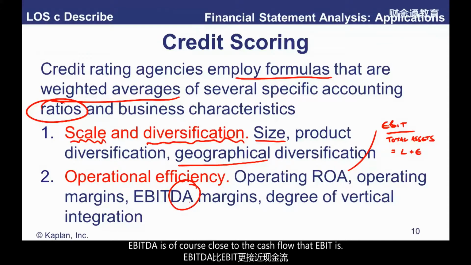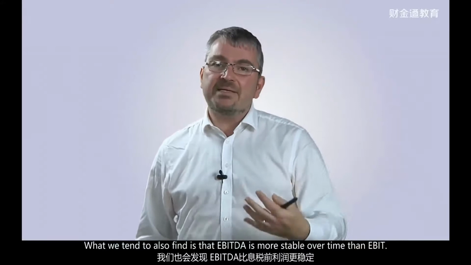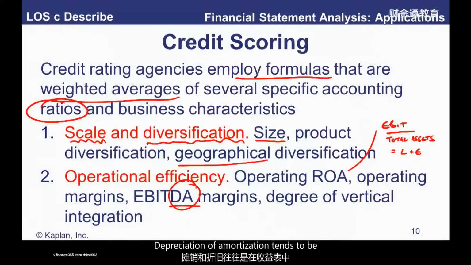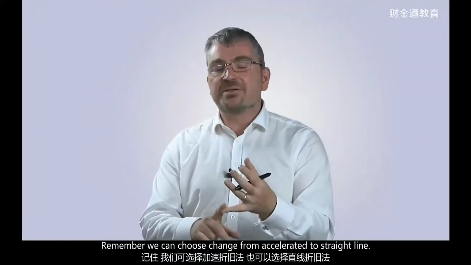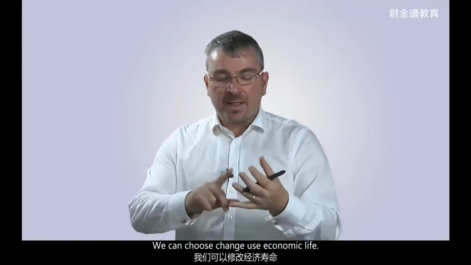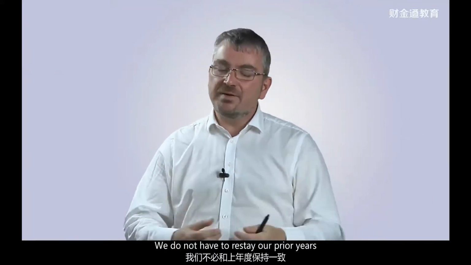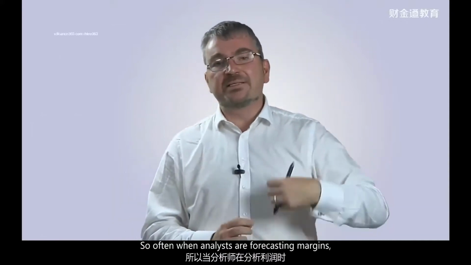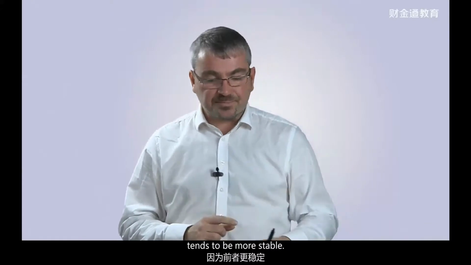EBITDA, of course, is closer to cash flow than EBIT is. What we tend to also find is that EBITDA is more stable over time than EBIT. Why? Depreciation and amortization tend to be two of the most subjective and volatile items in the income statement. Remember, we can change from accelerated to straight line. We can change useful economic lives. We can change salvage values. We do not have to restate prior years. So often when analysts are forecasting margins, they forecast EBITDA rather than EBIT. Tends to be more stable.